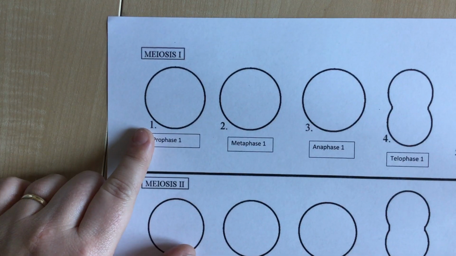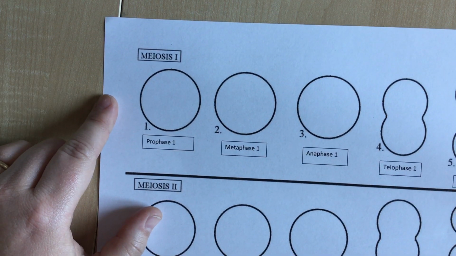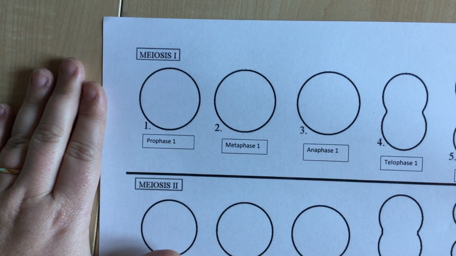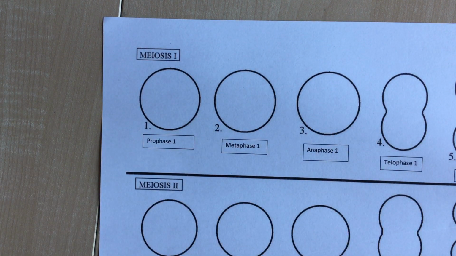Remember that before prophase, we have interphase. So over here, somewhere to the left, we're not going to draw it in, is interphase. And that's when DNA replicates and becomes that X shape that we've talked about so often.